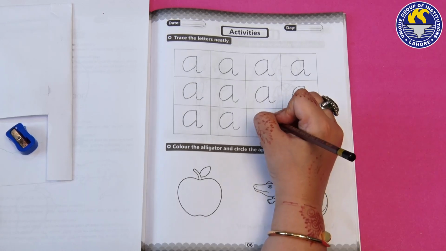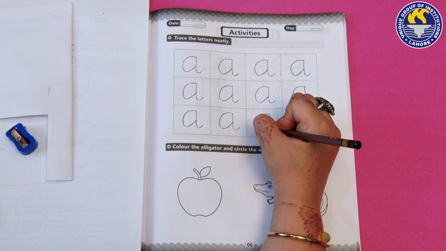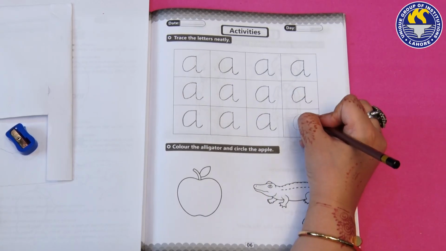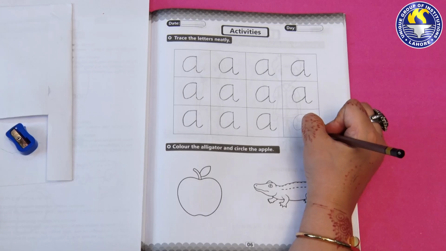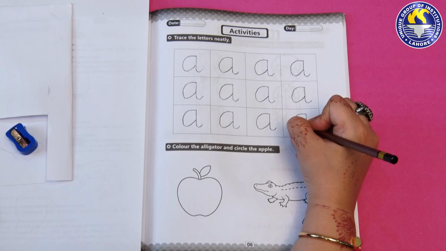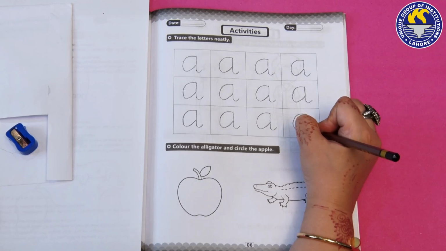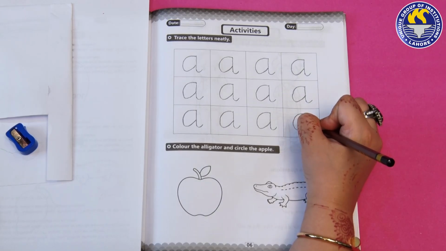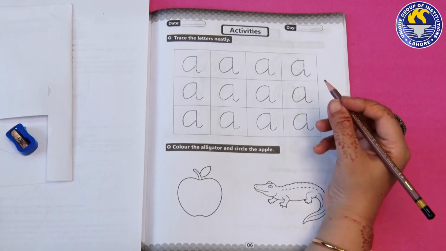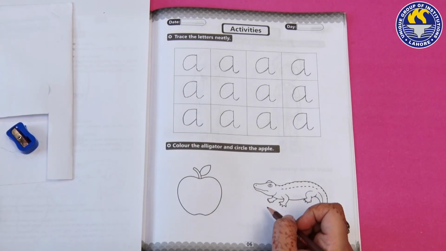A, ant. A, aeroplane. Apricot. Very good. You are very good learners. Slowly join the dot and complete the letter A. Oh wow, I have done the work. Now, I have one more activity of letter A.